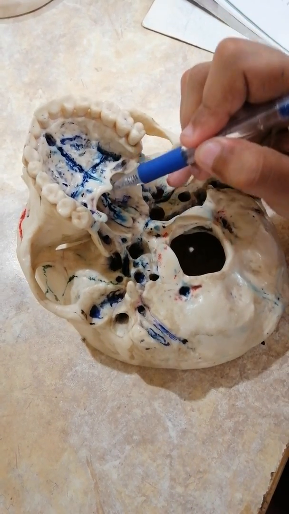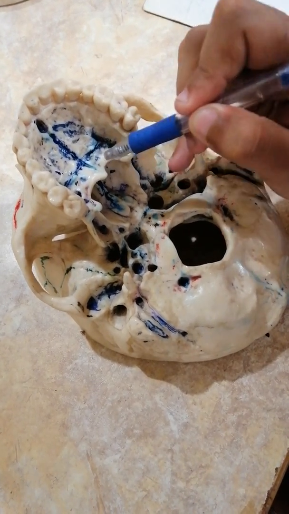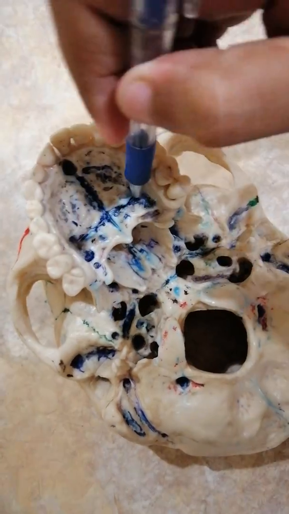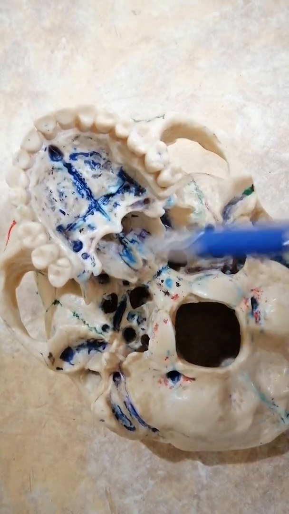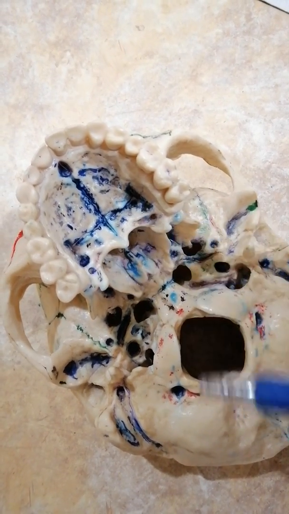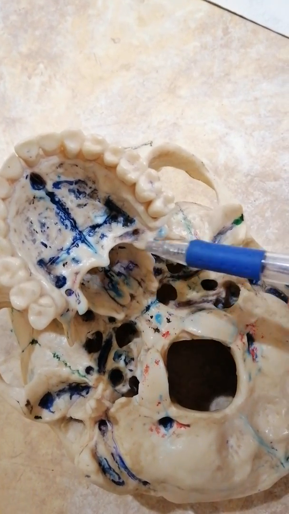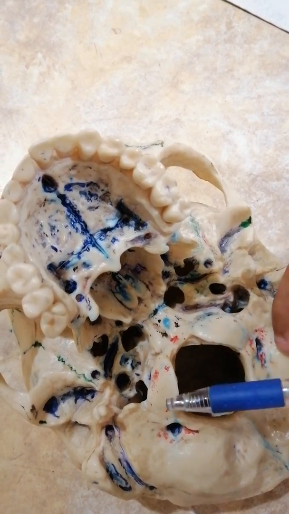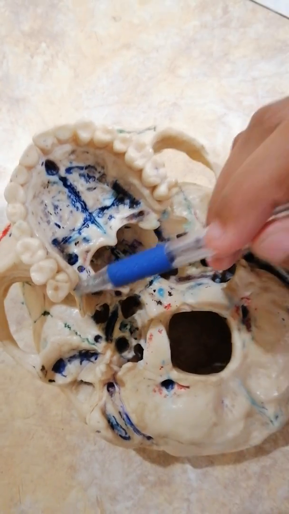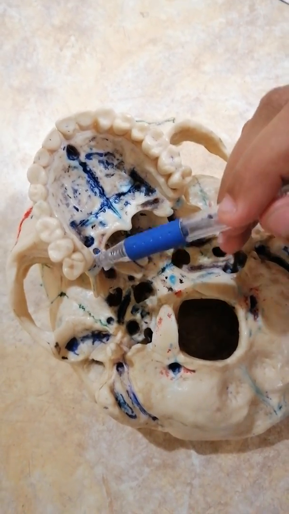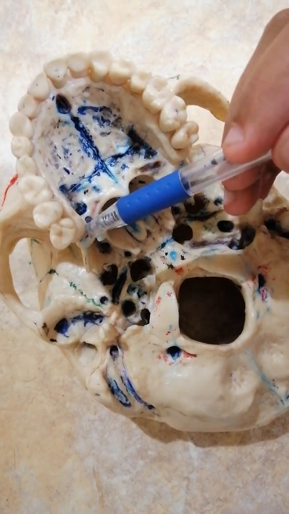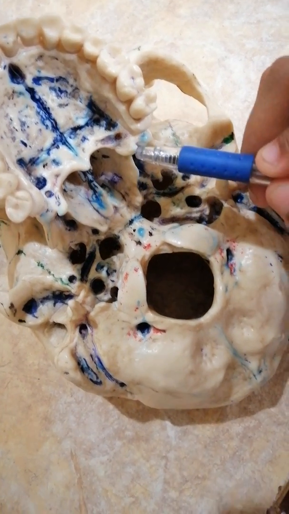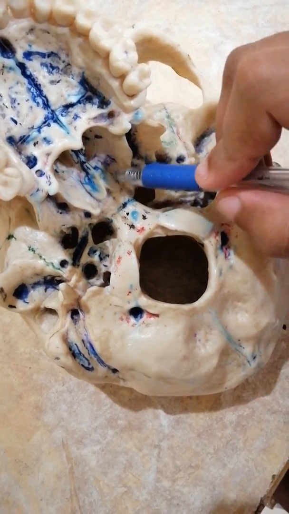Now this region is the posterior nasal spine, and these are two horizontal plates of the palatine bone. And now these two are the greater palatine foramen, and this one is the lesser palatine foramen. These small foramina are the lesser palatine foramina. Now this region just lateral to this small spine is the pyramidal process of the palatine bone. Now this spine is a part of the sphenoid bone.